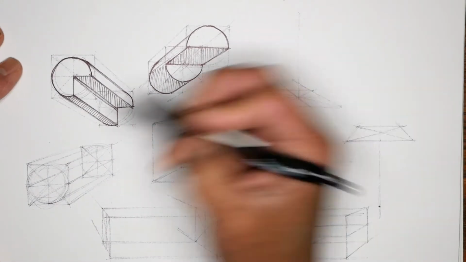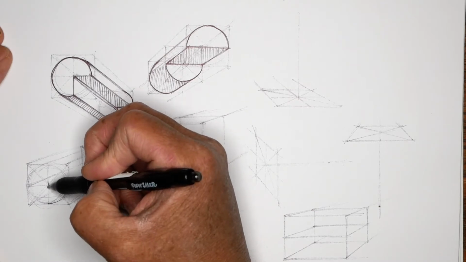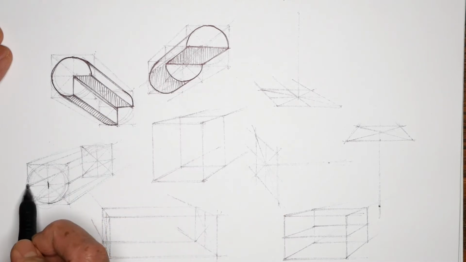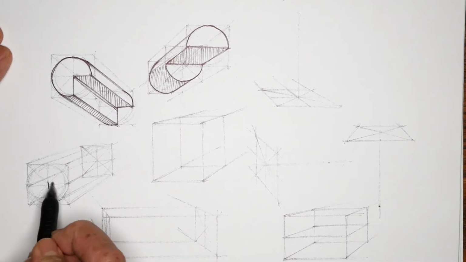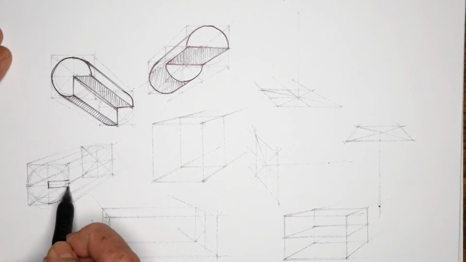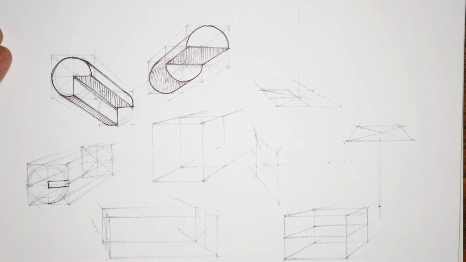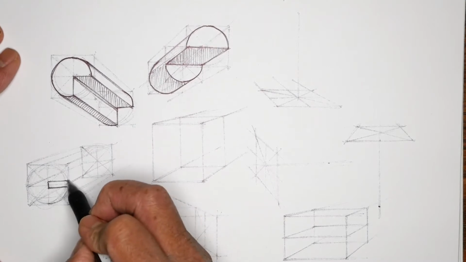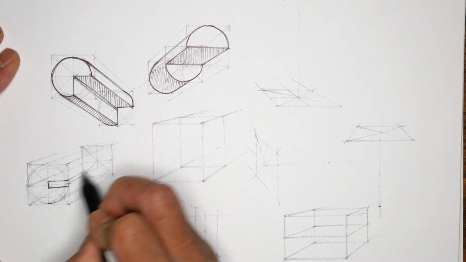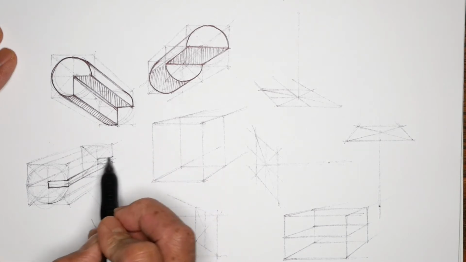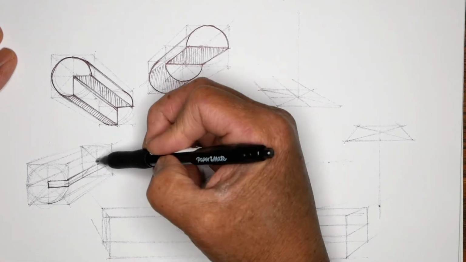Now, I think the feature I'm going to do is a slot. So just above and below that horizontal line, I'm just going to draw a cross. And this is on the face that's square to us, right? So these lines are parallel to all horizontal lines. I'm going to project that back and make sure it looks like it's converging to vanishing point. That's where that part of the slot would be.